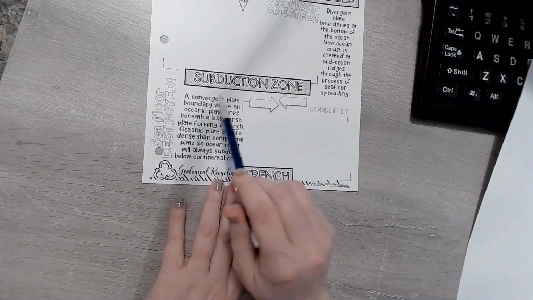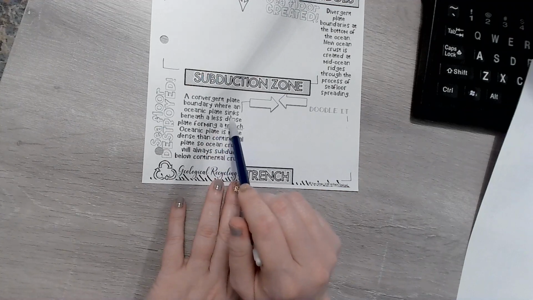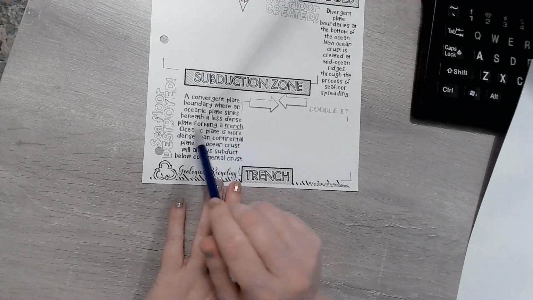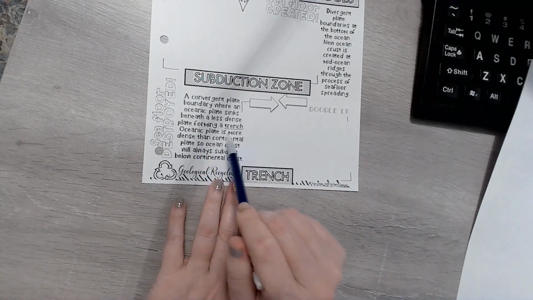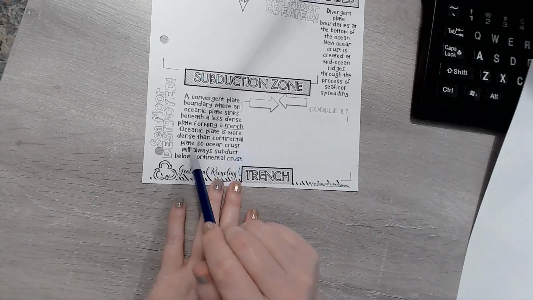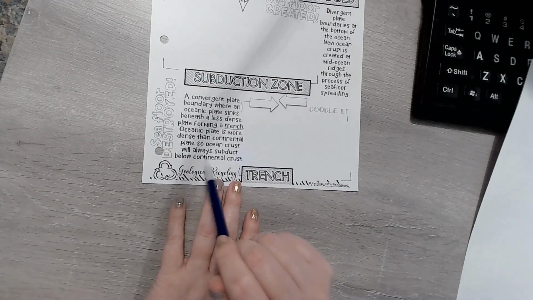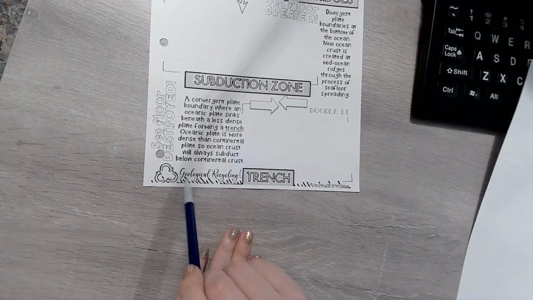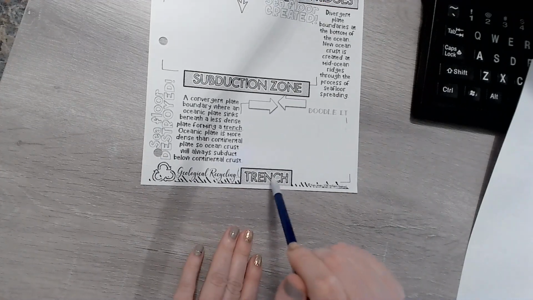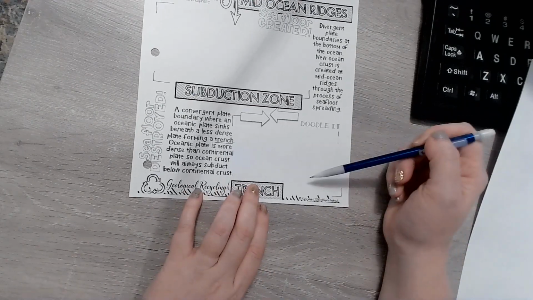Down here we have a subduction zone, so seafloor destroyed. It's a convergent plate boundary where an oceanic plate sinks beneath a less dense plate, forming a trench. Oceanic plate is more dense than continental plate, so ocean crust will always subduct below continental crust. Essentially, what we love to call this is geologic recycling. And we create a trench, and that's what it wants you to show here.